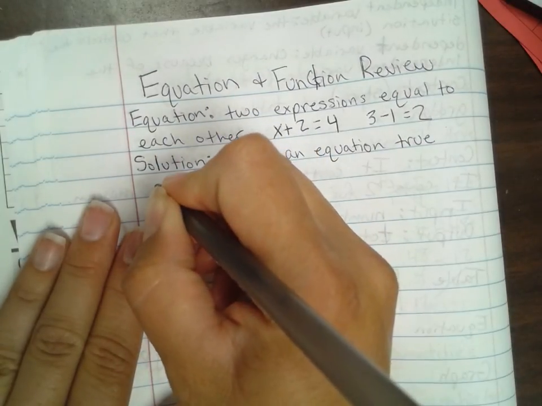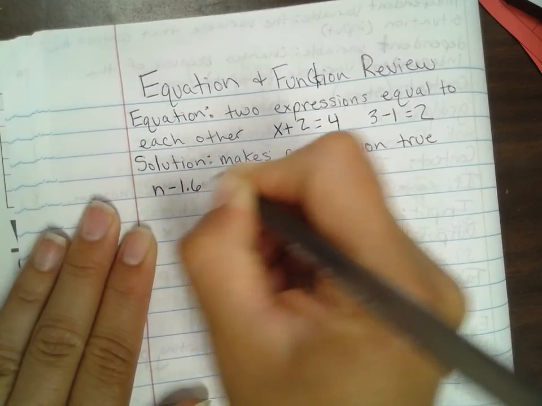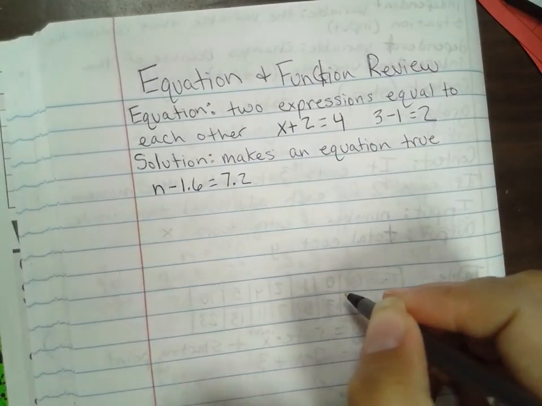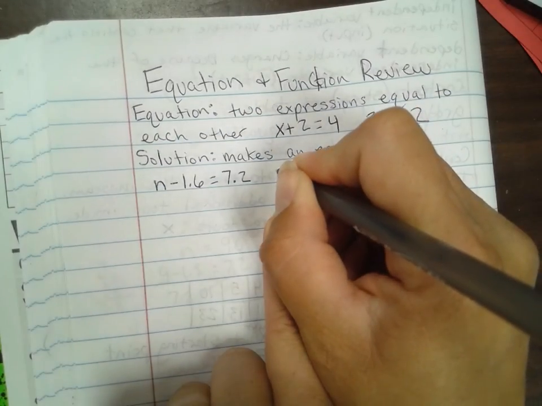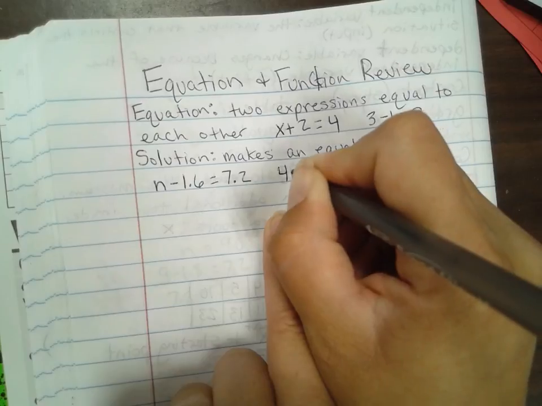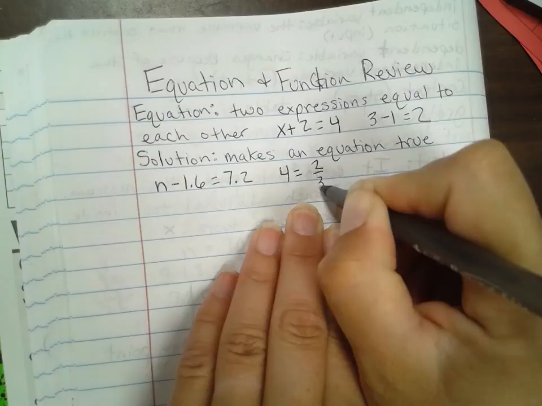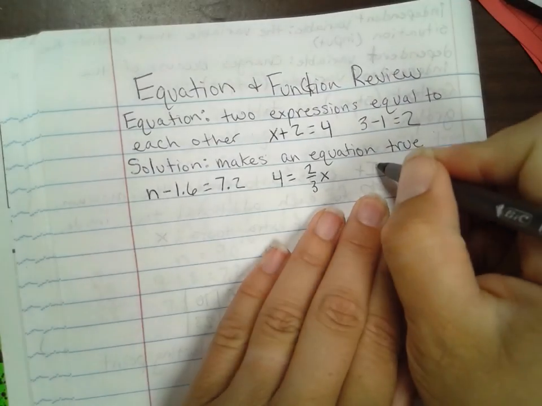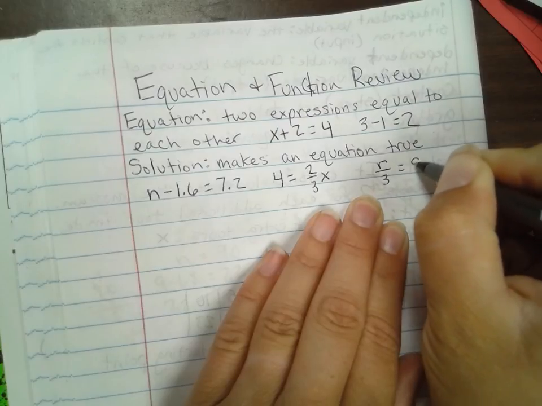So I'd like you to write down these three equations. n minus 1.6 equals 7.2. 4 equals 2/3 x. And r over 3 equals 9.